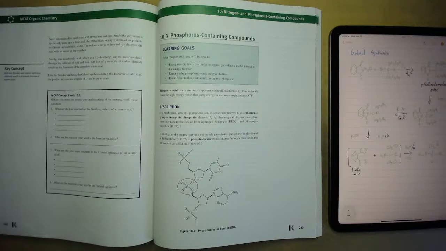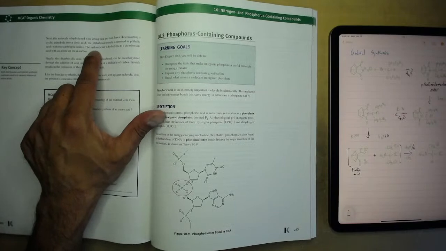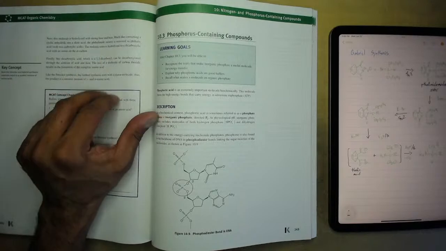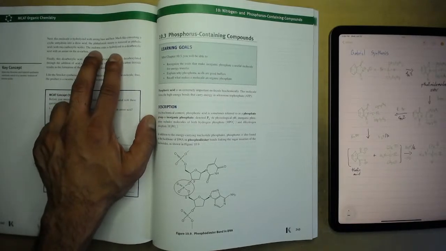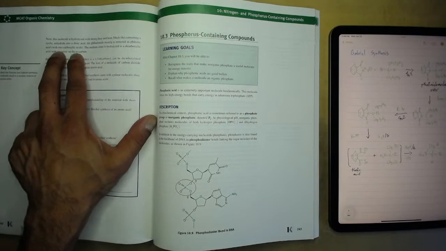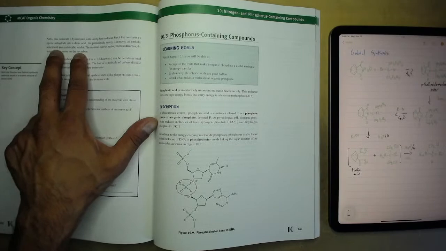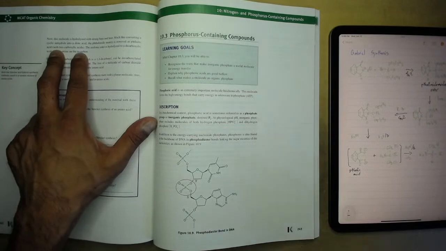The malonic ester is hydrolyzed to a dicarboxylic acid with an amine on the alpha carbon. And the phthalimide moiety is removed as phthalic acid.